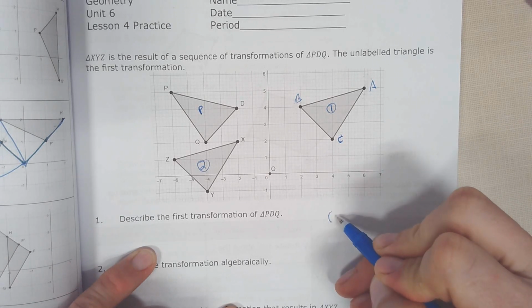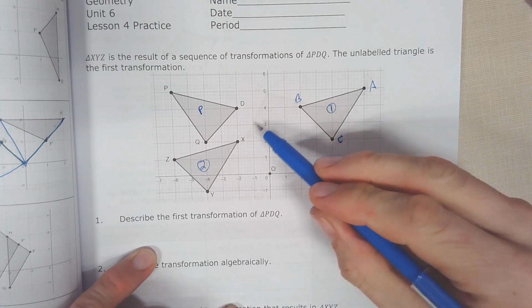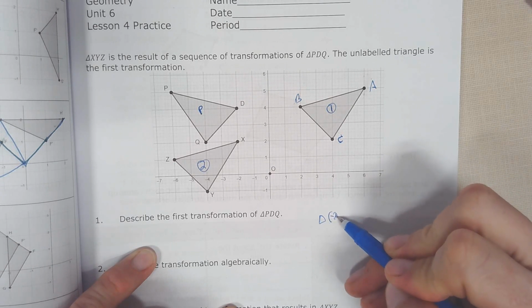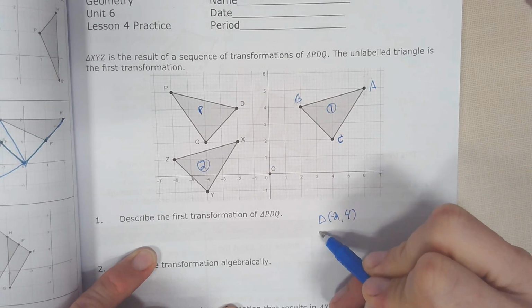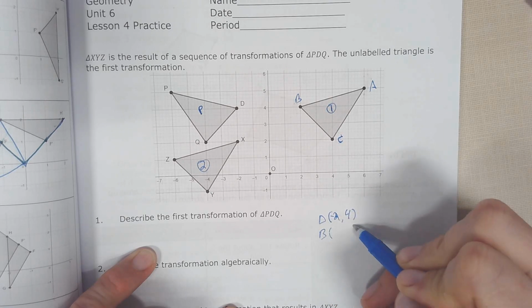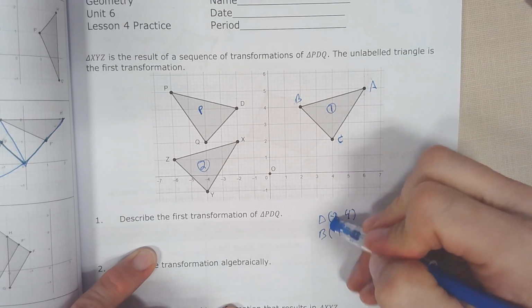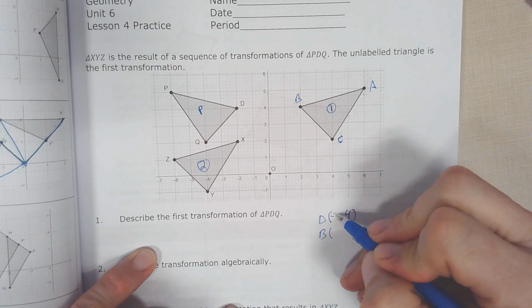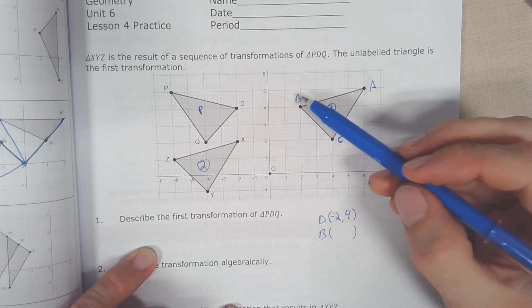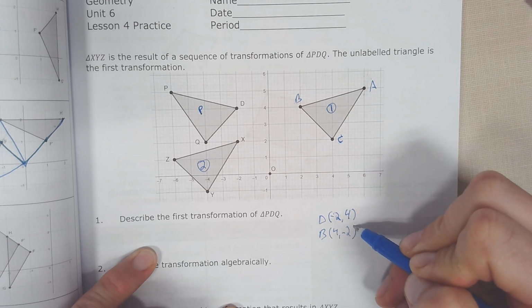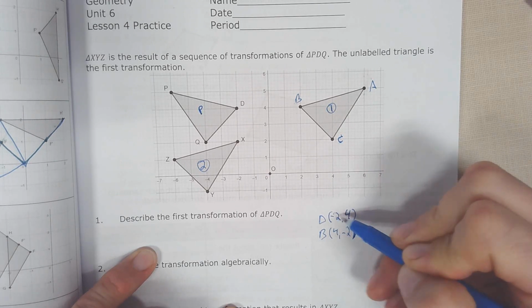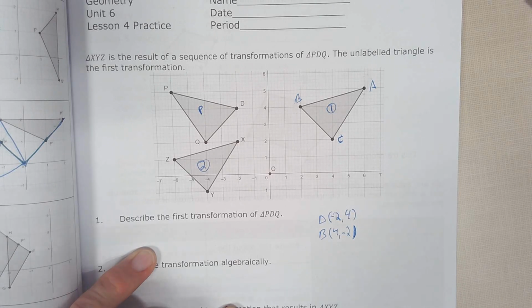Point D is -2, 4, and point B is -4, -2. Look at that, I have a pretty solid point comparison.